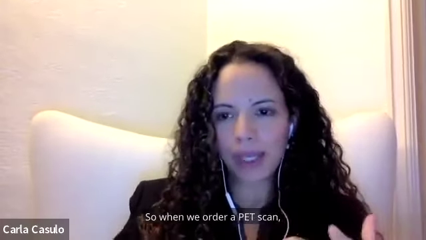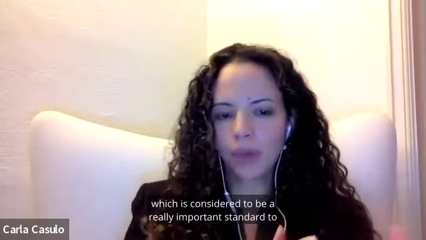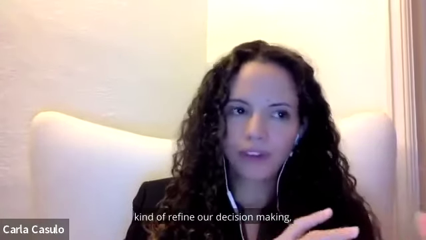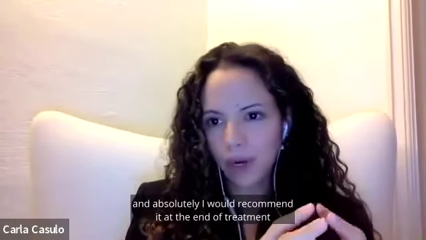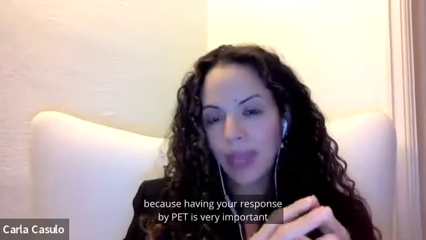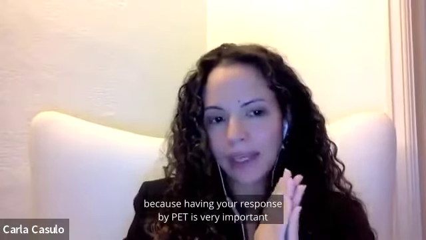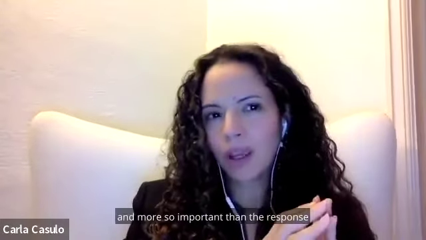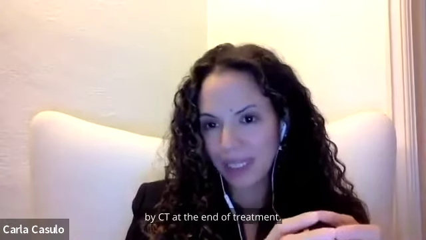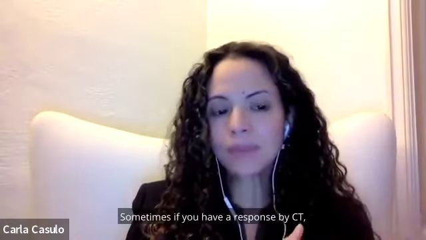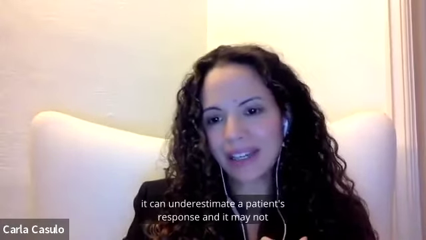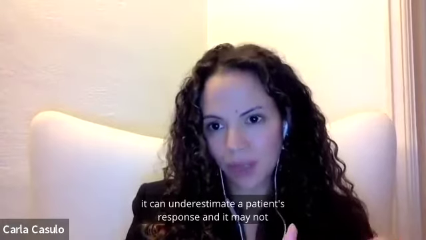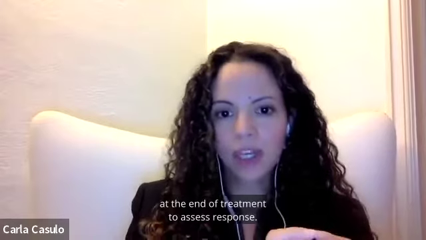So when we order a PET scan, which is considered to be a really important standard to refine our decision making, absolutely, I would recommend it at the end of treatment, because having your response by PET is very important, and more important than the response by CT at the end of treatment. Sometimes a response by CT after someone's been treated can underestimate a patient's response, and it may not capture other sites of disease. So I'd absolutely recommend PET scan at the end of treatment to assess response.